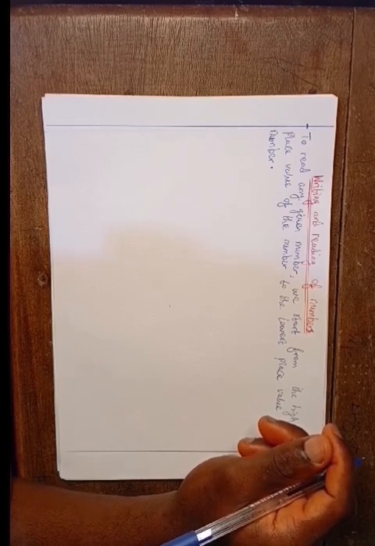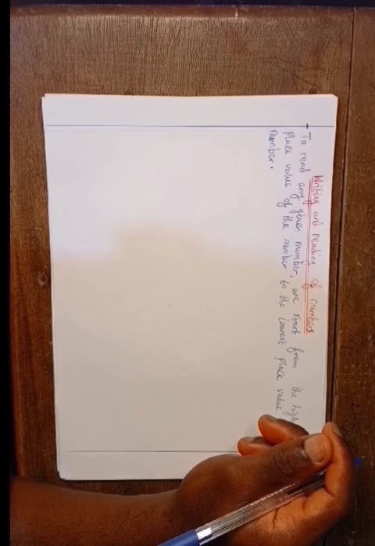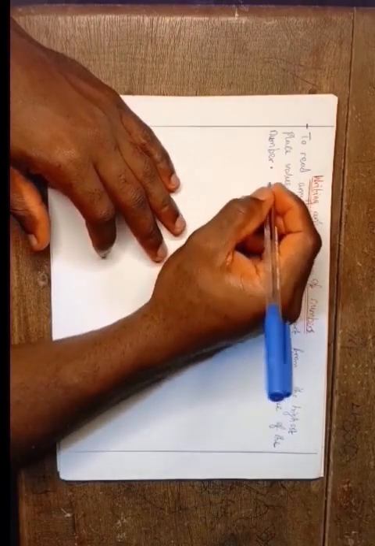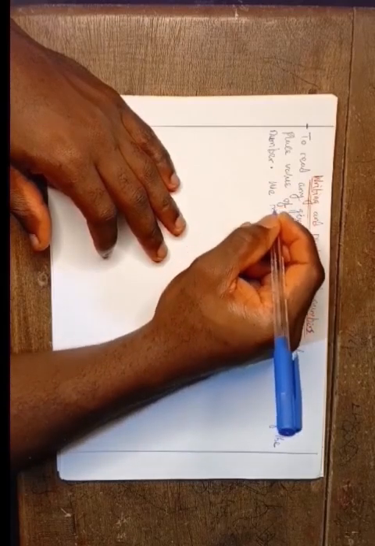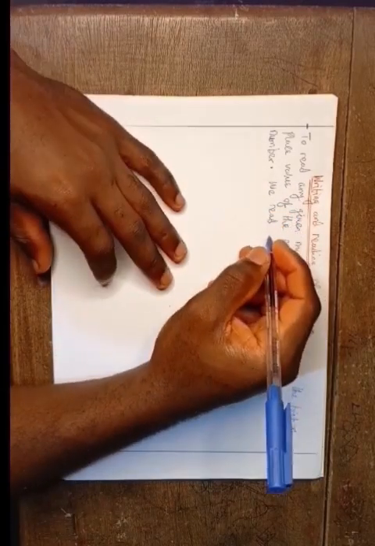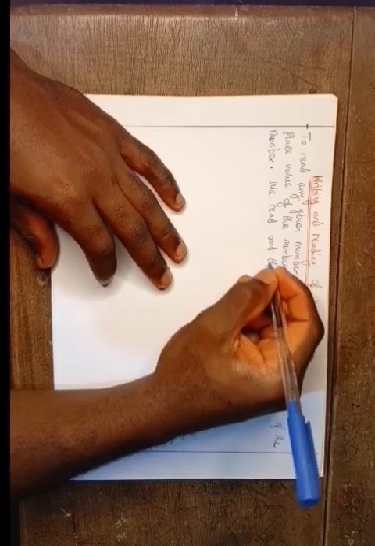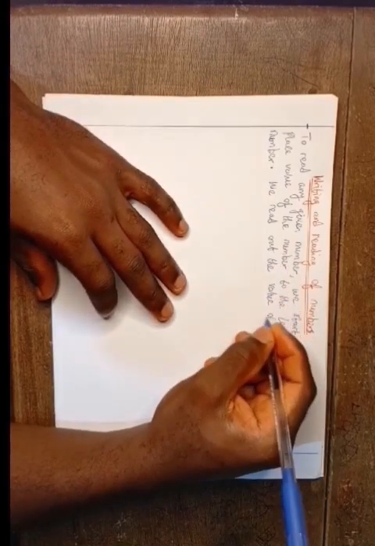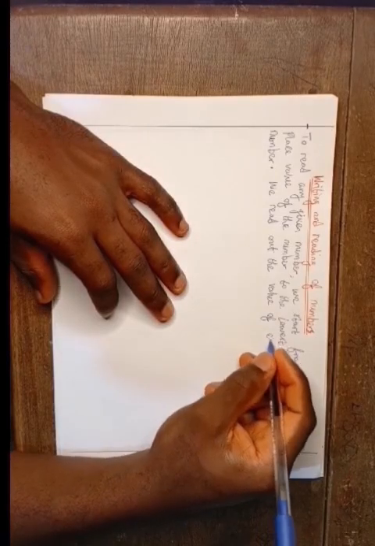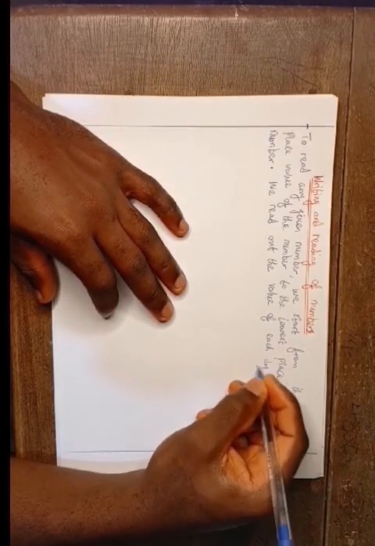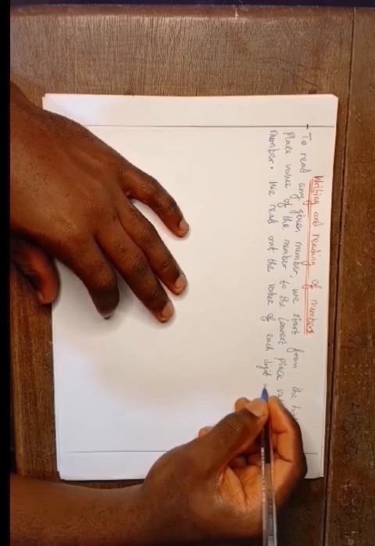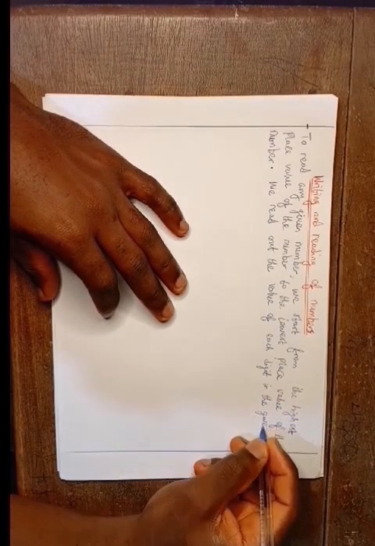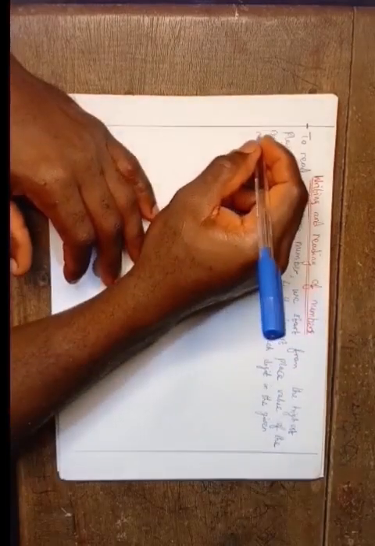And if it is written out in figures, that means in numerals, we read out the value of each digit in the given number.